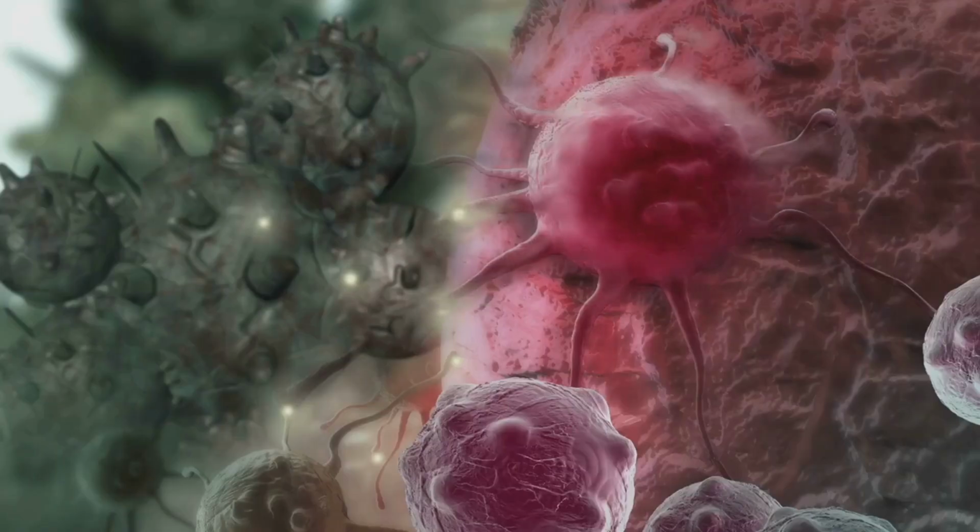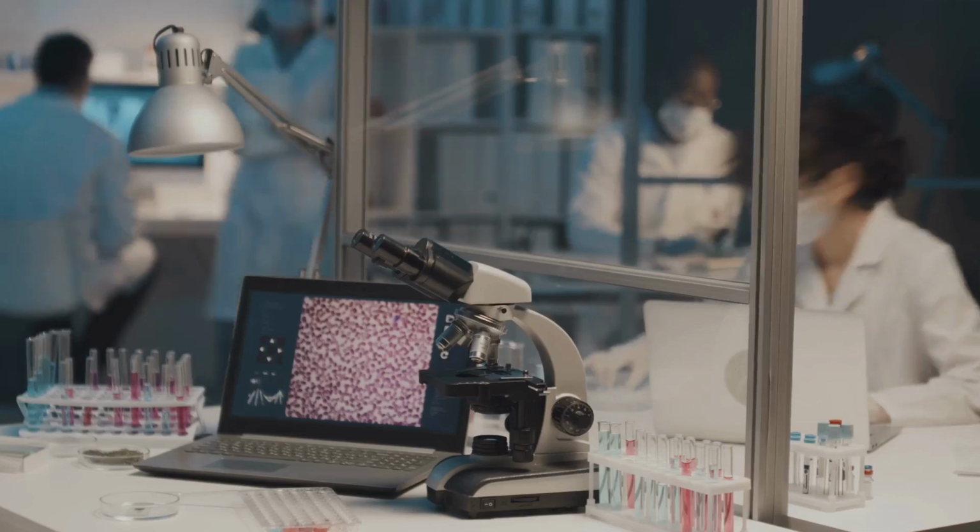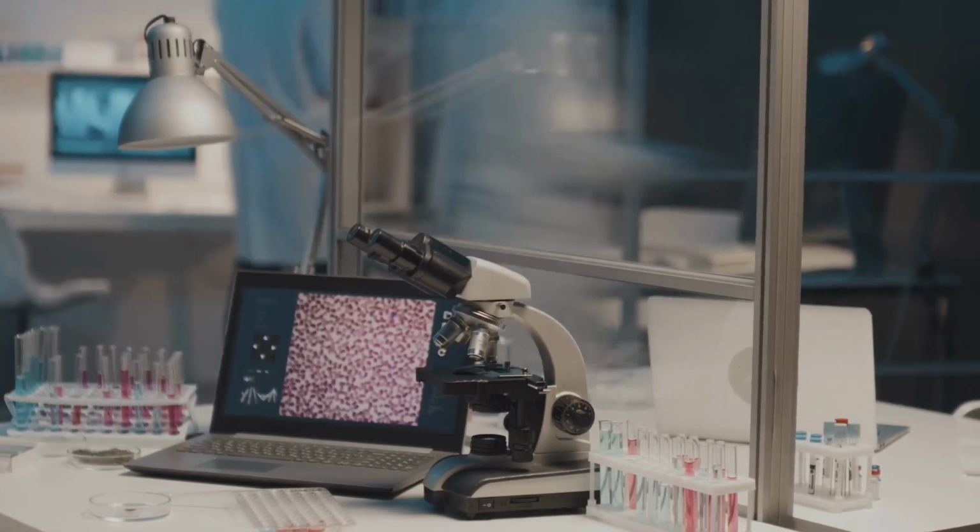The study of the plasma membrane is an important area of research leading to new and innovative treatments for a variety of diseases.